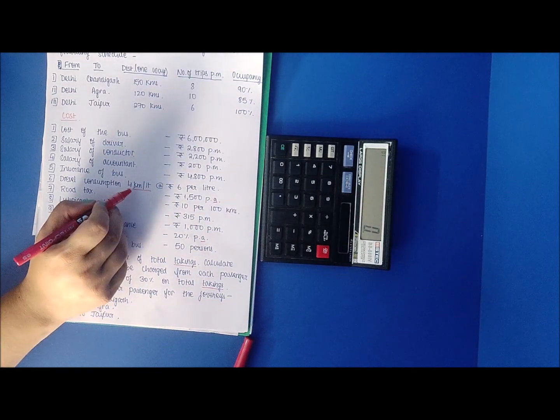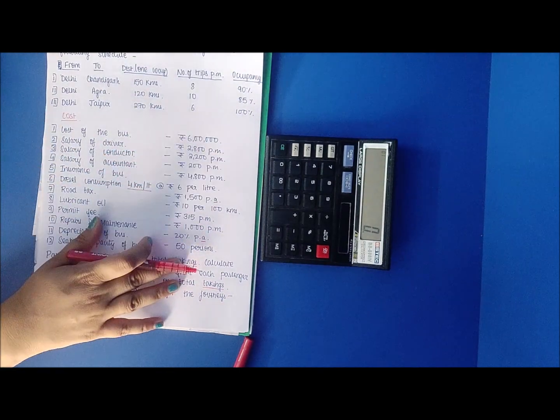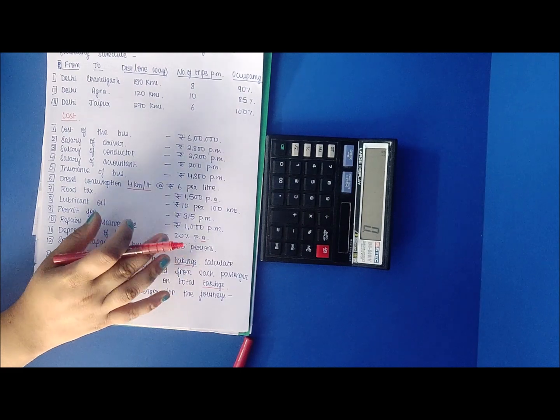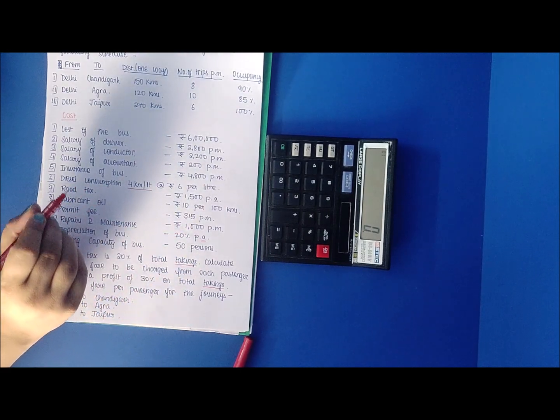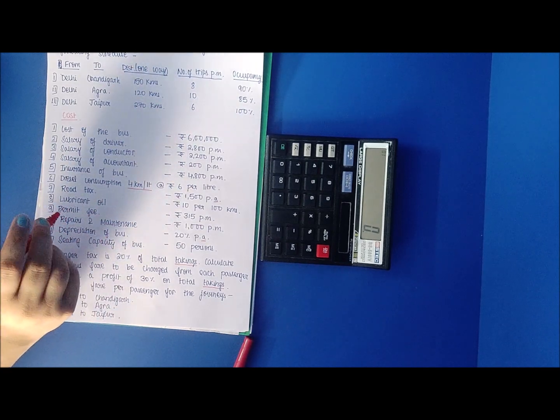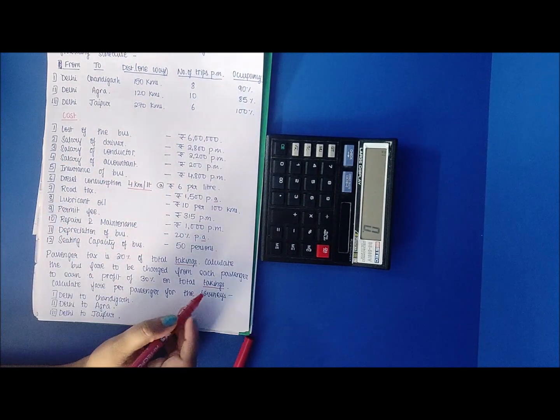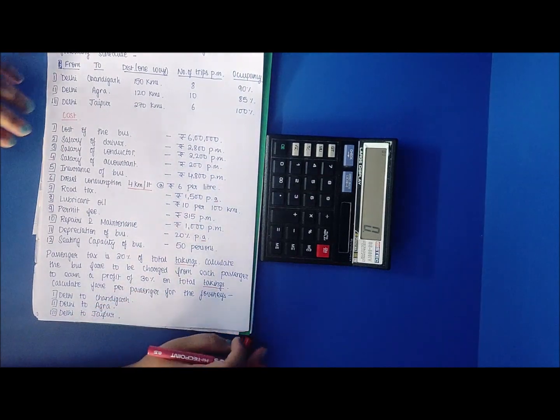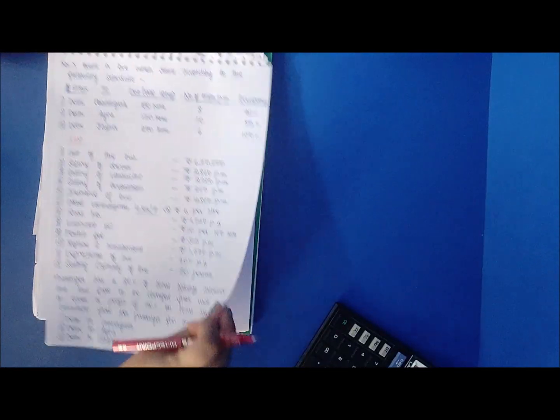So here I told you that the first calculation, before we start calculating the cost and everything, that we need to do is the calculation of total distance. The second calculation that we'll require to do is the passenger kilometers. Let us start the question. Let us start the solution.